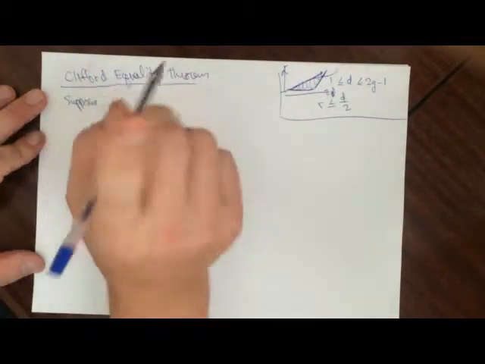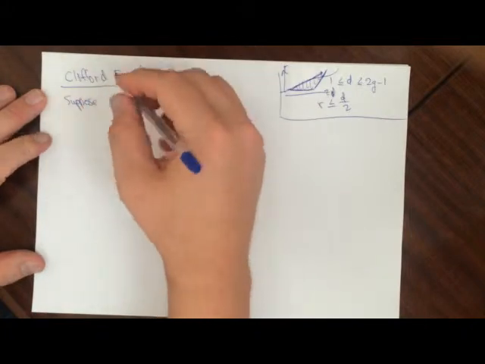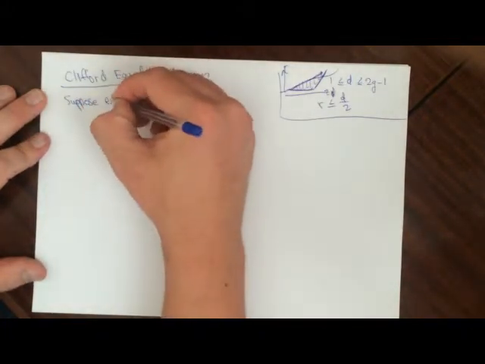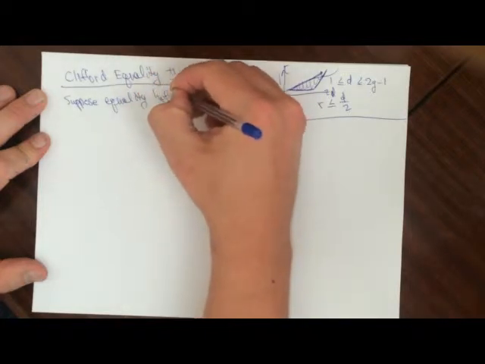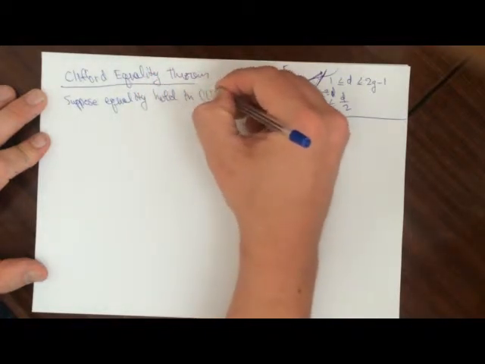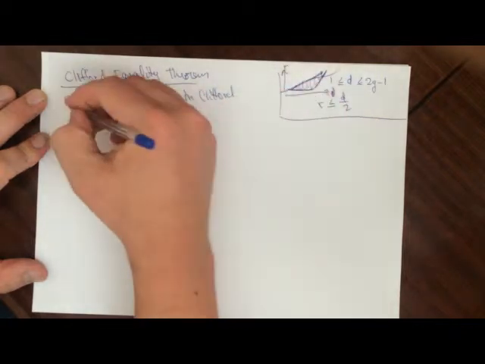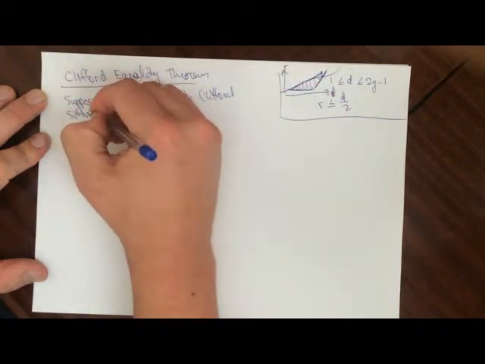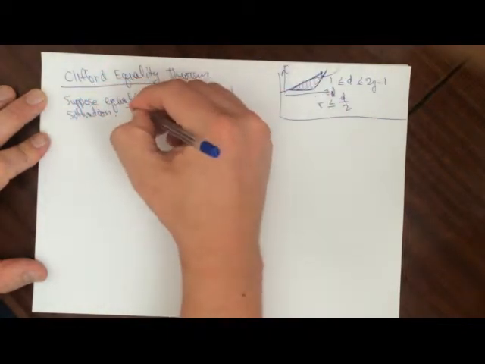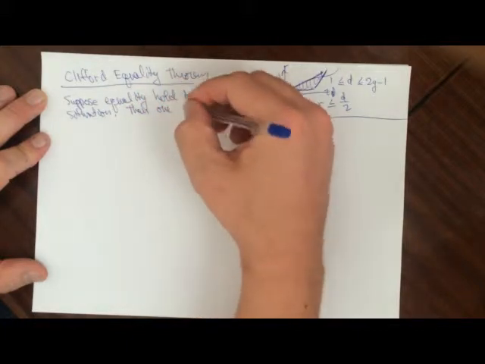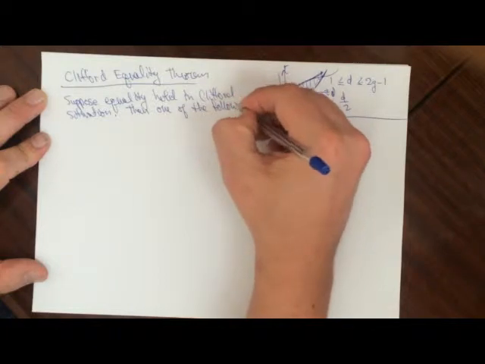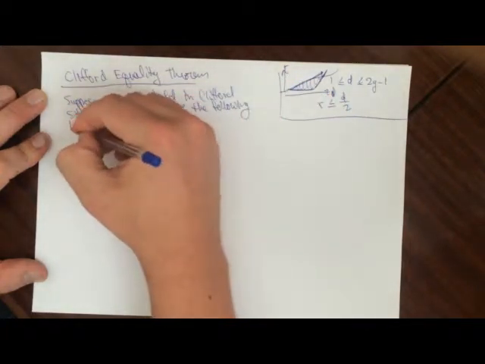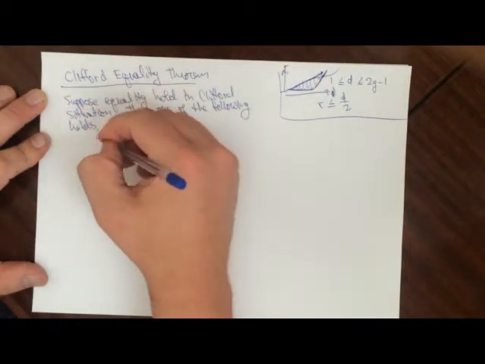But there's a special situation that we need, and it says suppose equality holds in Clifford's theorem, holds in the Clifford situation. Then one of the following holds. Okay.